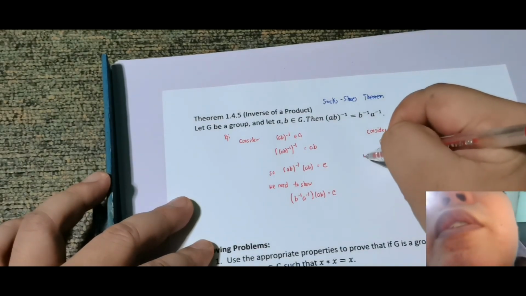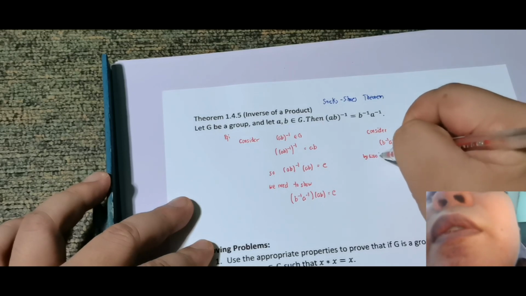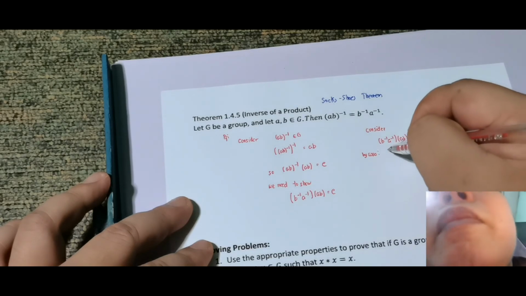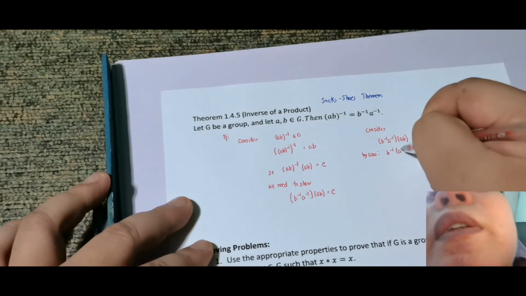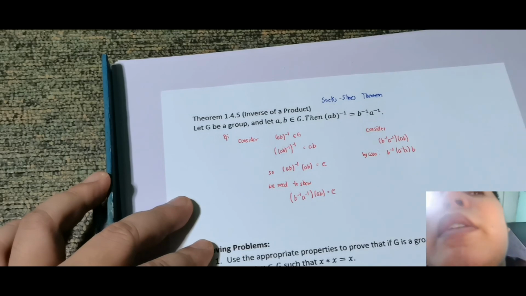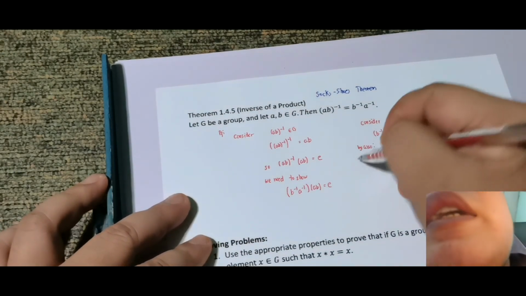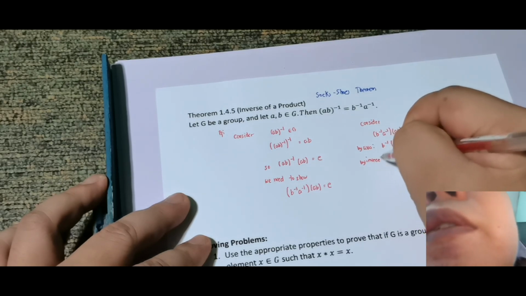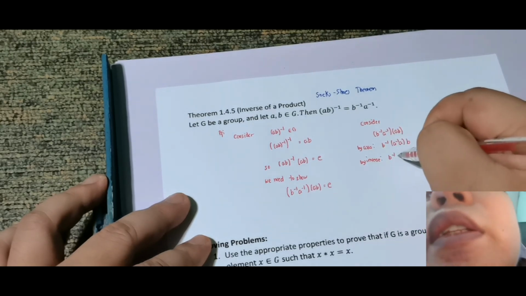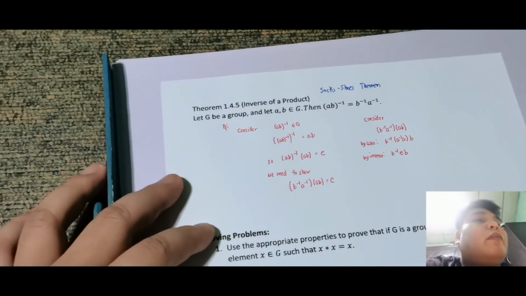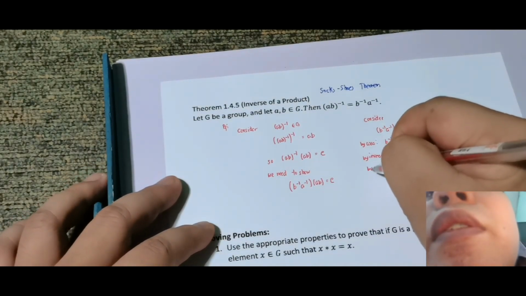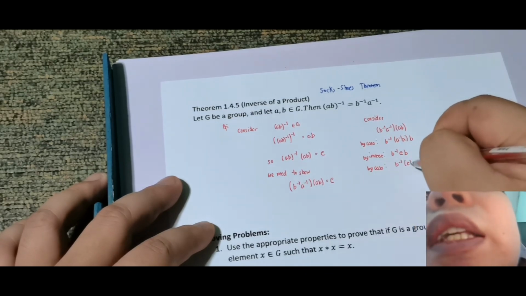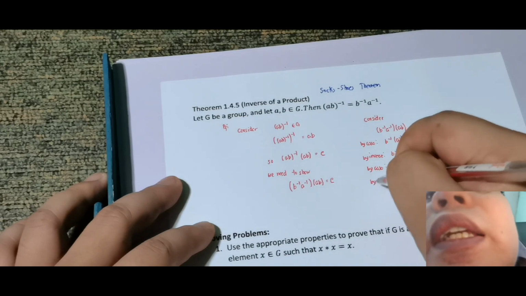Okay, so note by ASO, by ASO we have B inverse A inverse A tapos B. So drop ko sa gitna. Next by inverse, we have B inverse, then this is E and B. Okay, then by ASO, we have B inverse tas i-group natin si EB.